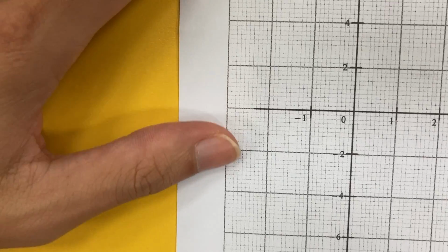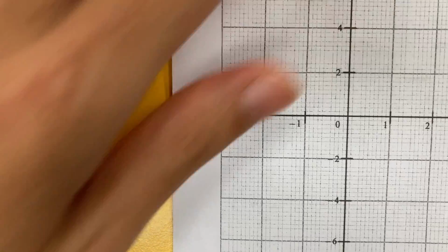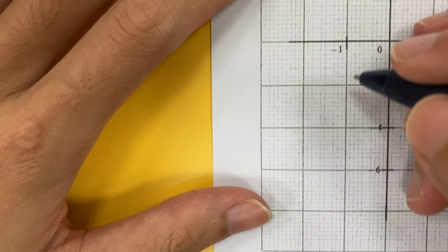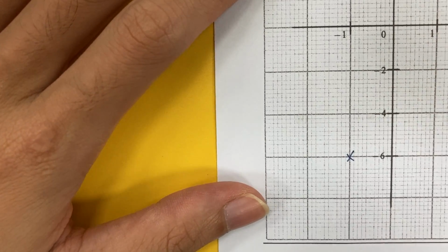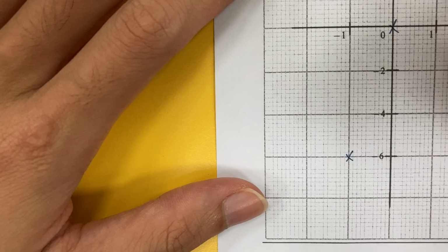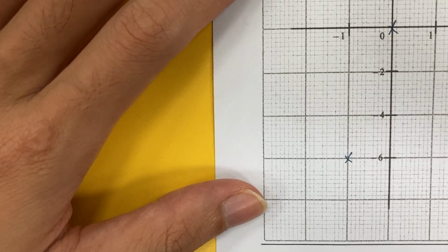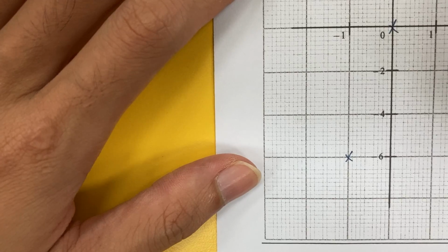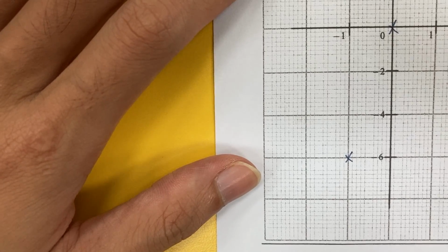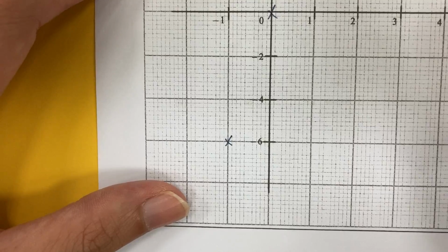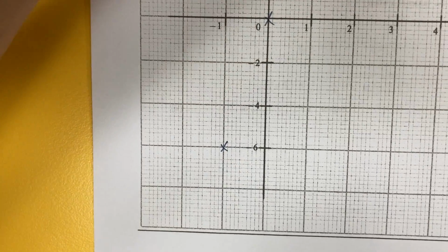So the first one is negative 1, negative 6. Second one is 0, 0, so that will be here. Next one will be 1, 4, which will be here. Followed by 2, 6; 3, 6; 4, 4; 5, 0; and 6, negative 6. Then with this, you need to connect with a line.